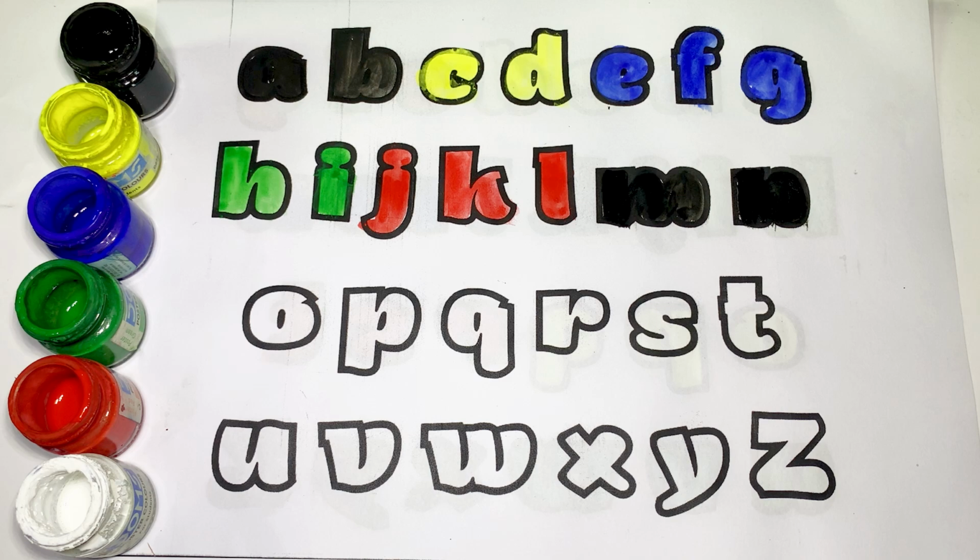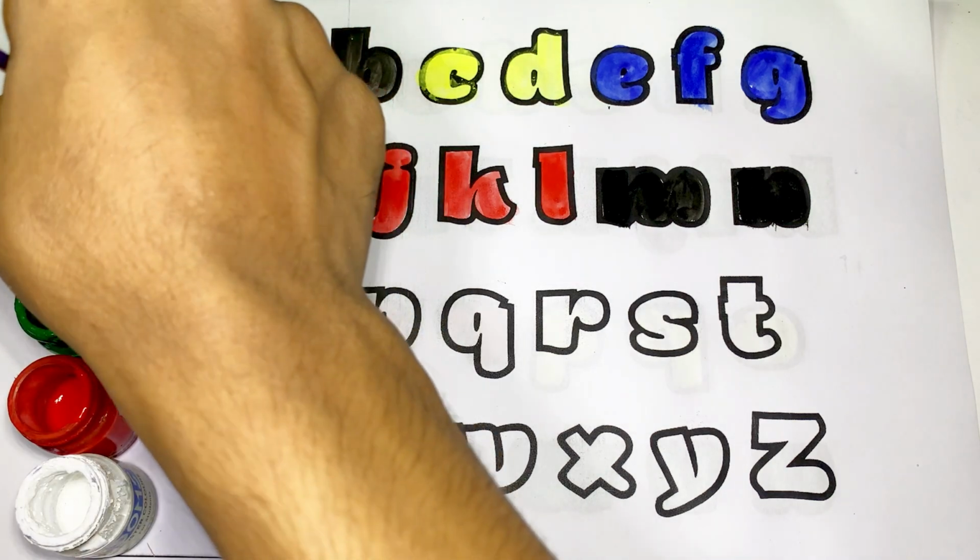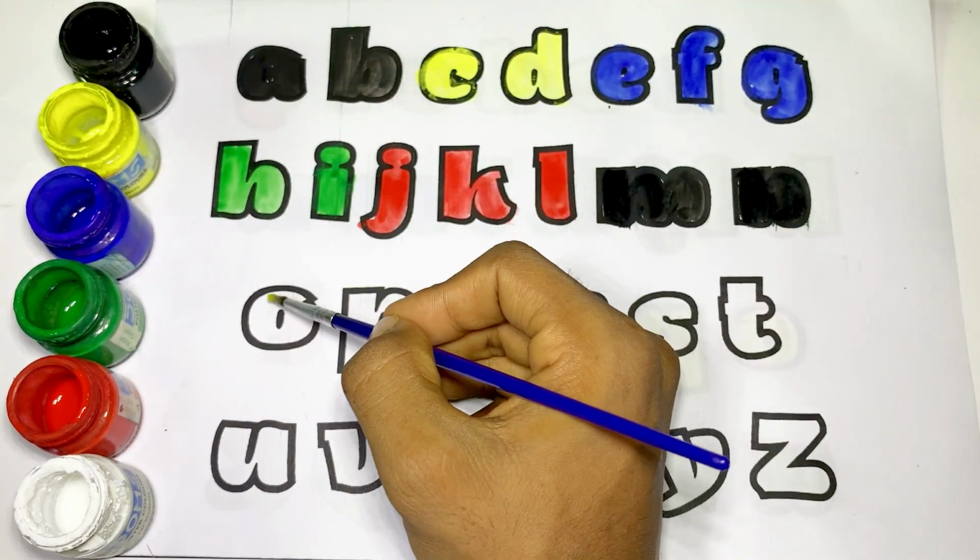Kids, next O. O for orange, O for octopus. The alphabets of O, and use yellow color.